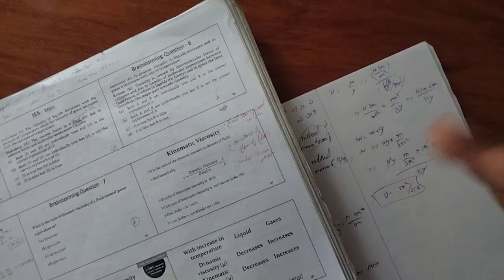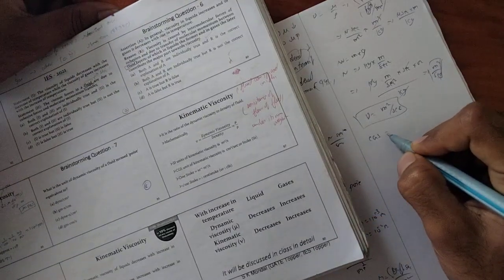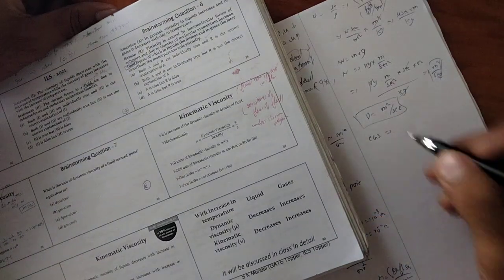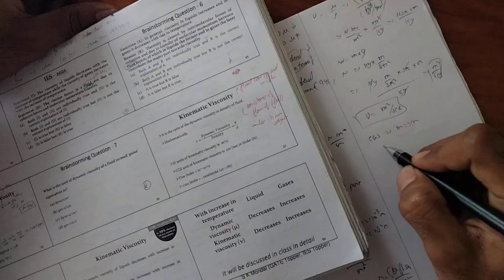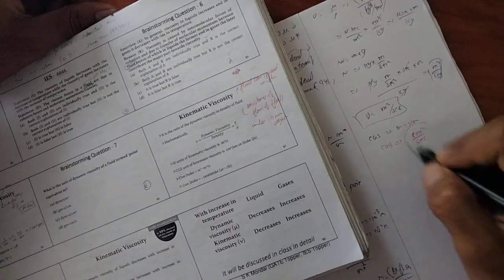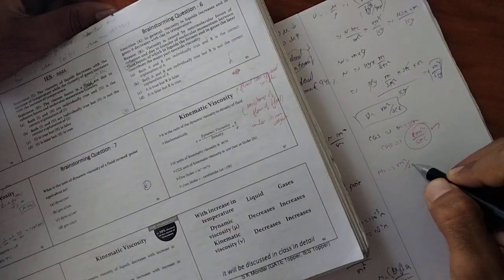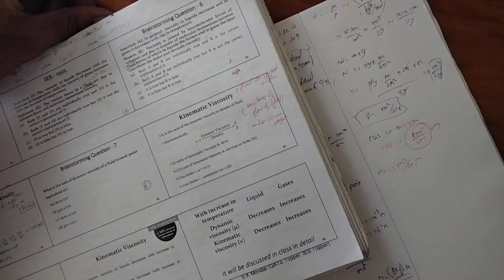Quick, so put the calculation so much quicker, so you can have a basic understanding. So what will the CGS unit be? For CGS, always convert meter to centimeter. So the CGS unit of kinematic viscosity is centimeter square per second. Okay. MKS unit means meter square per second will be there. So I think you got my understanding.